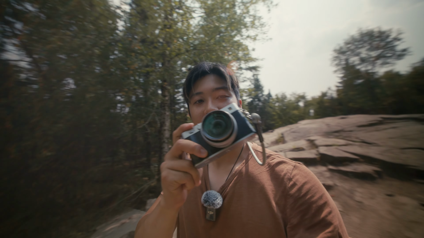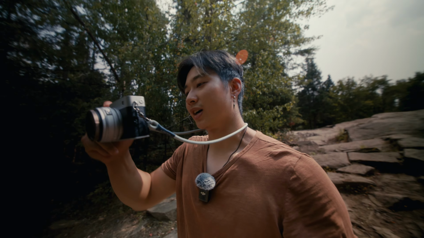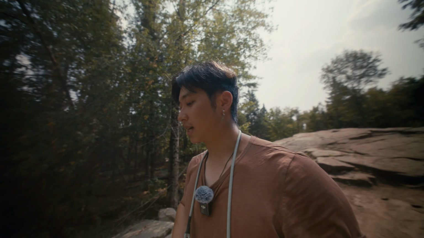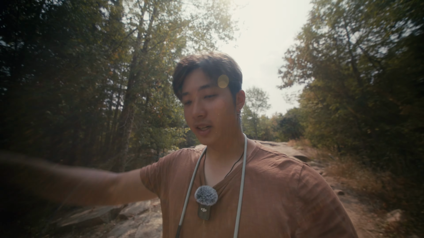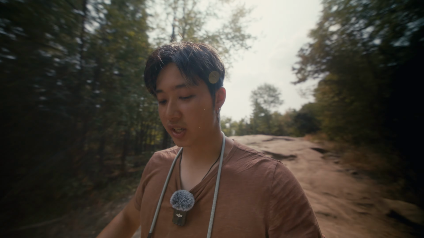So I have my new Fujifilm X-E5 here. I'm just going to use this to take some pictures of the space so that if we ever need to look back on it, we don't have to visit the location again. We can just look at the pictures, which will be really useful.